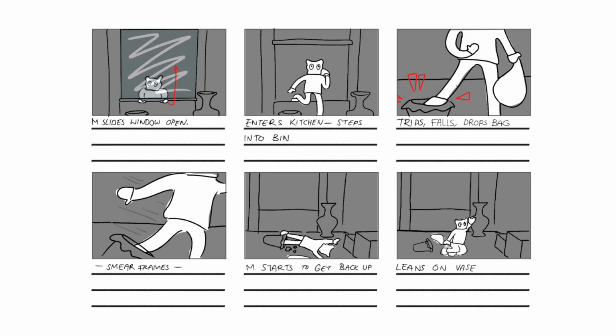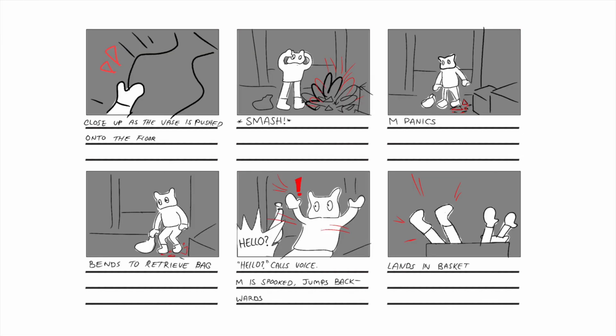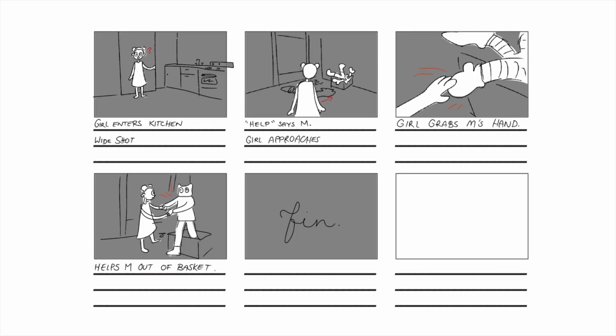This is the storyboard for my animation. As you can see, the robber enters through the window, the red lines are supposed to show motion. You can see things start to unravel as more and more things go wrong in the scene, and then finally it ends with the owner of the house helping the robber out of the basket.